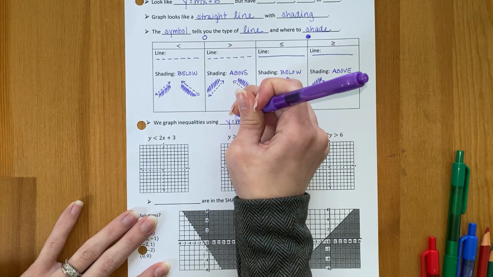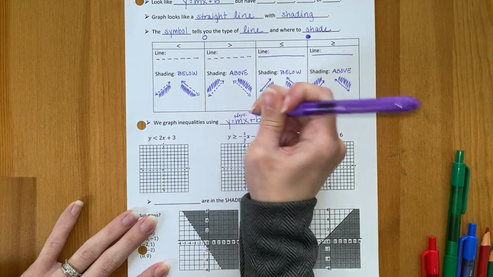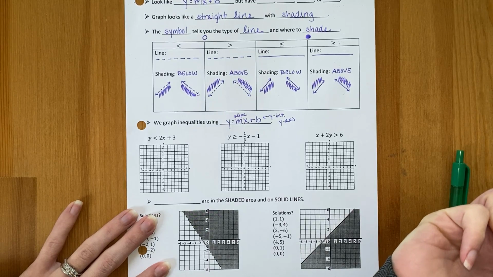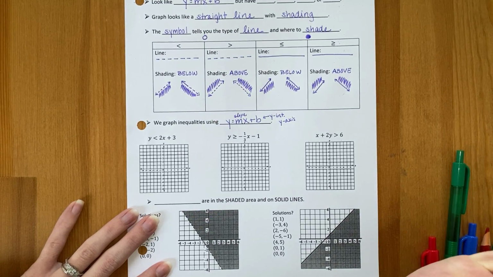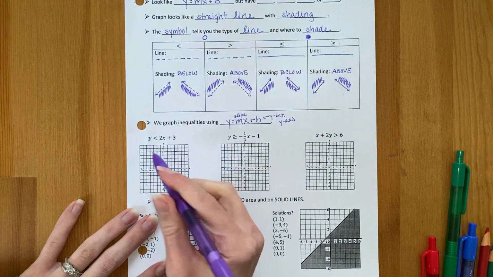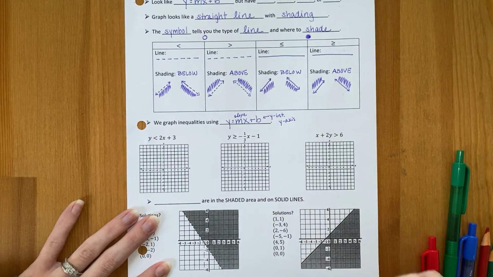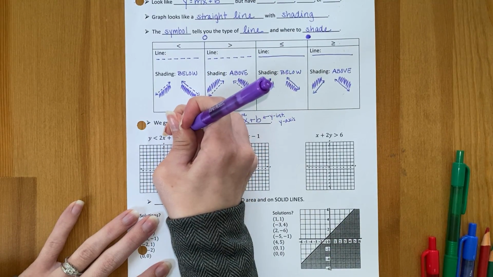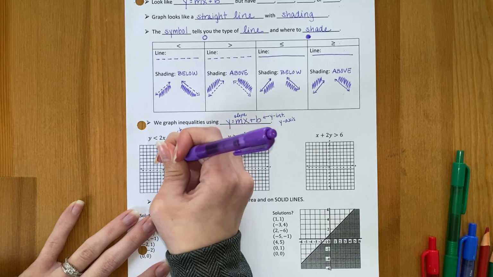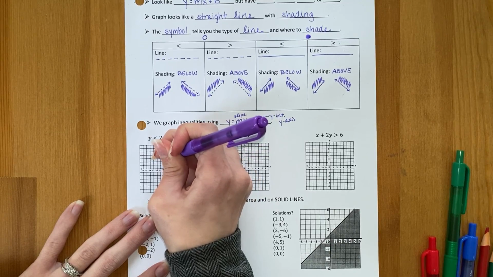This guy's our slope, and we're going to treat that like rise over run to get from one dot to the next. So we start like we normally would. See how it kind of looks like y equals mx plus b? That's great. So we're going to start here. That guy's b, and that's going to go on the y-axis there, positive 3.